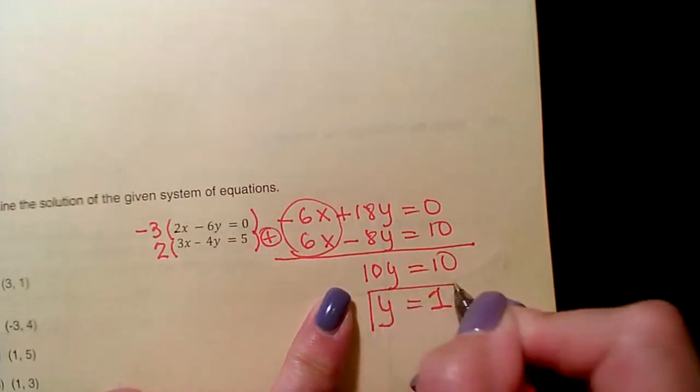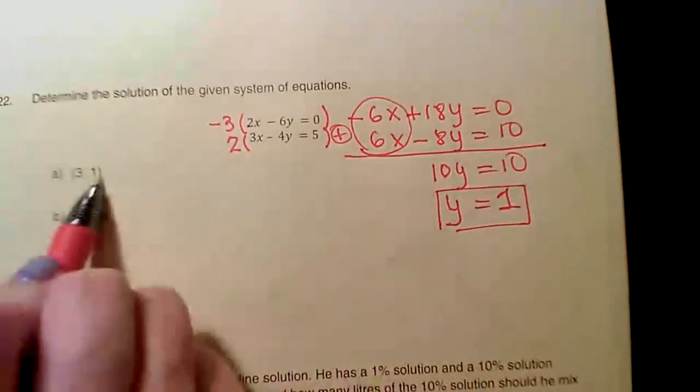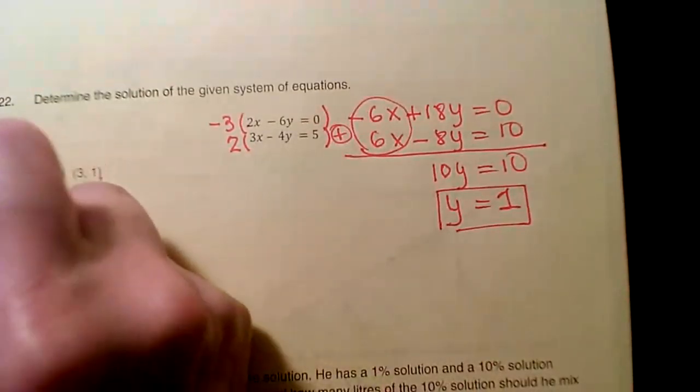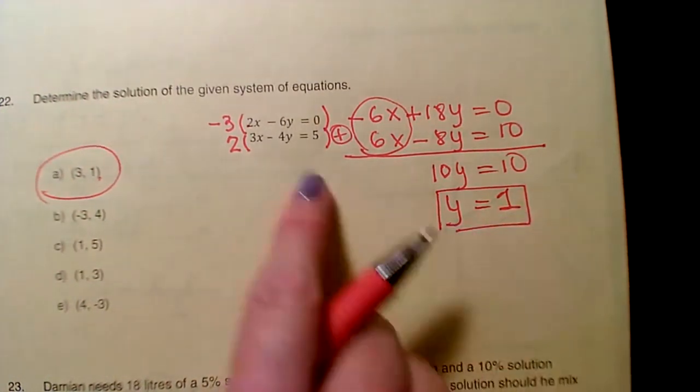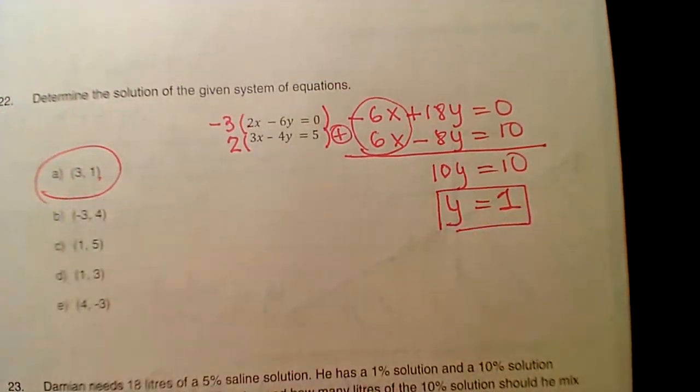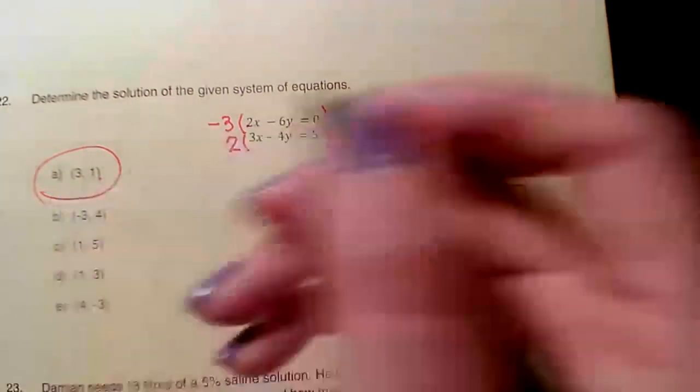To 1. So let's see, there's this one, definitely, because it's the only one that has a 1. Unless you want to go back and substitute it and find the x. But I don't see the need, but let's do it.